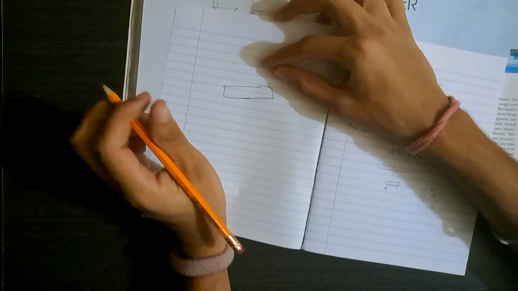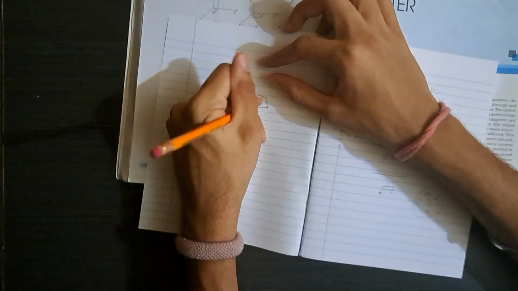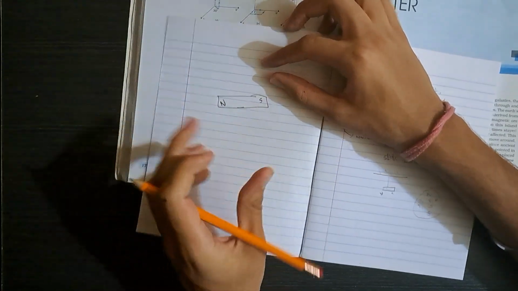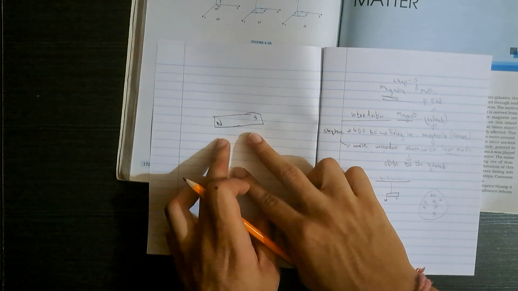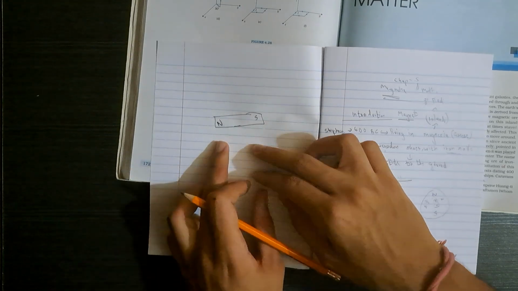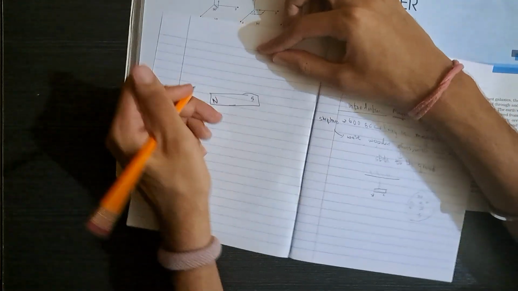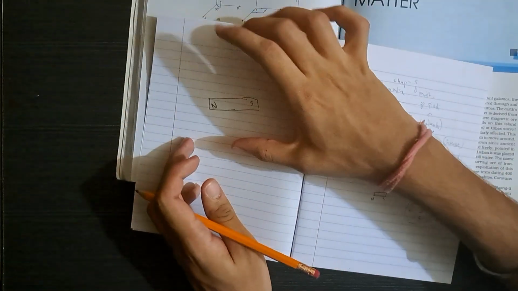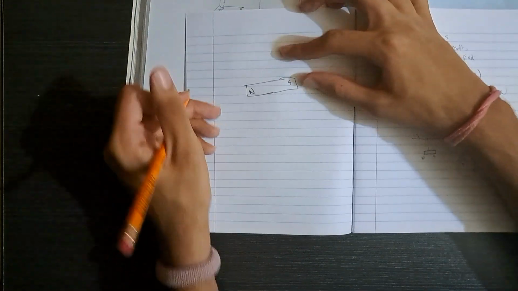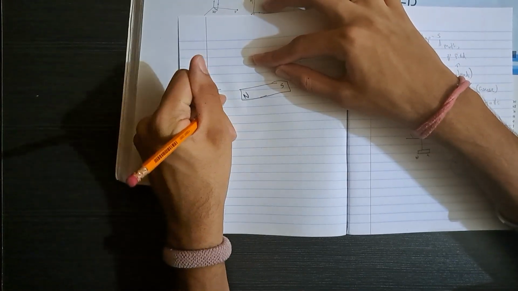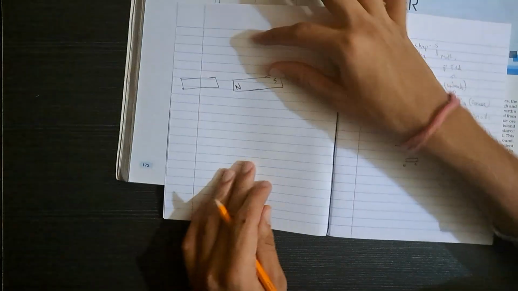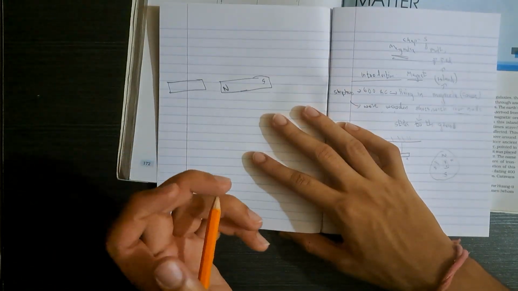About magnets, this is a bar magnet. One magnet: this is north, this is south. These magnets are like metal or iron rods. When another magnet is brought close, like, for example, this is another magnet, it is like electricity: like charges repel.